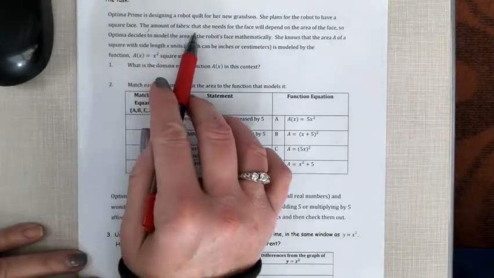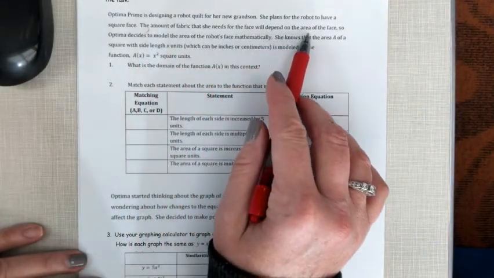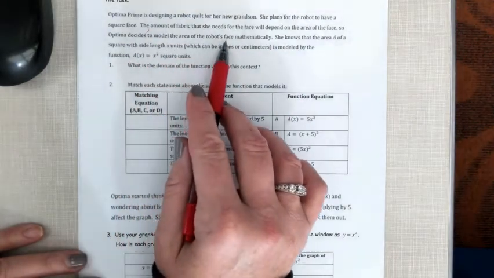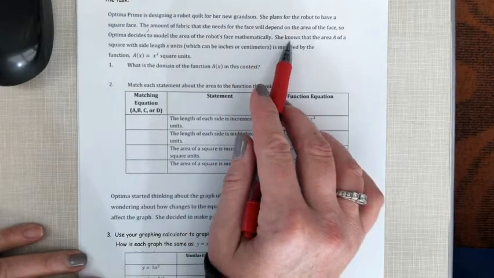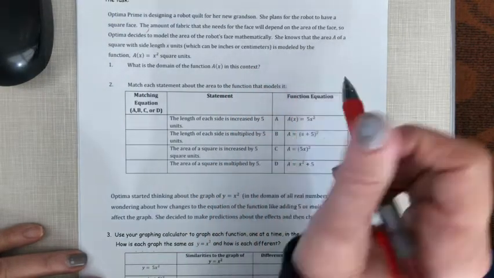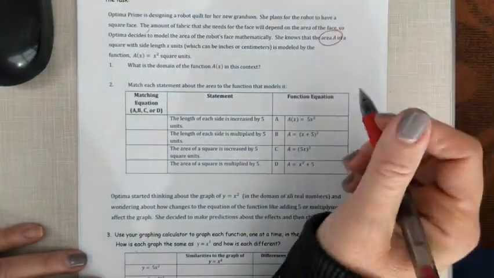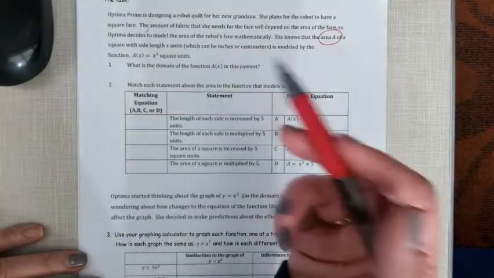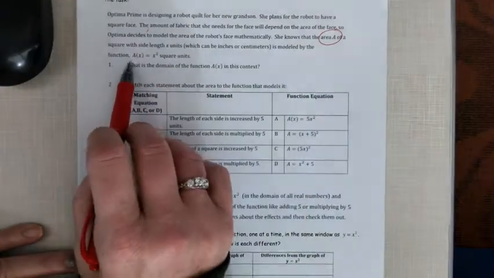The amount of fabric that she needs for the face will depend on the area of the face. So Optima decides to model the area of the robot's face mathematically. She knows that the area A of a square with the side length x, which can be inches or centimeters, it could be anything, is modeled by the function.